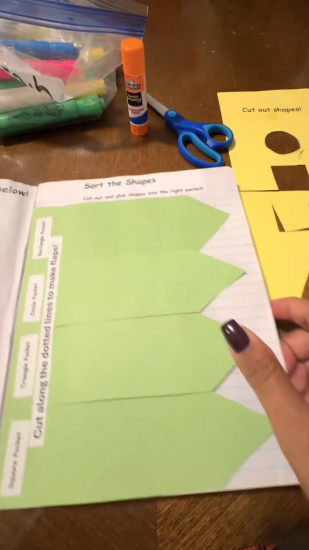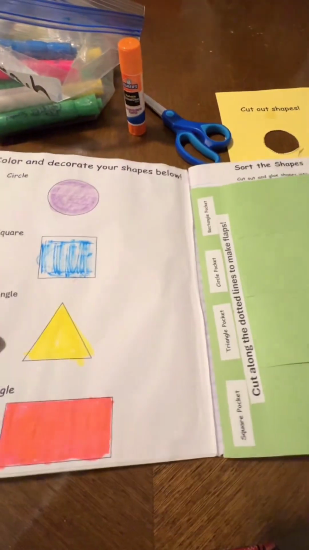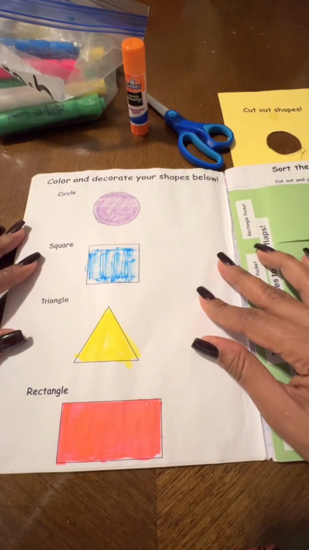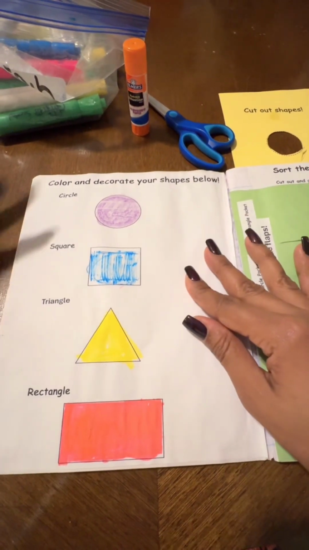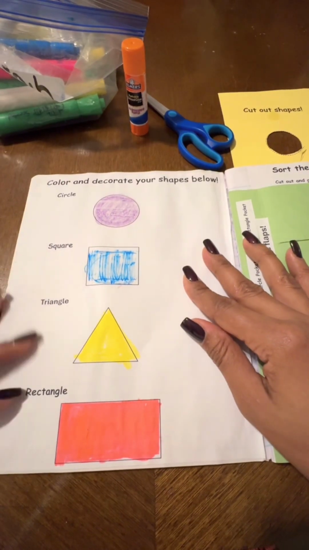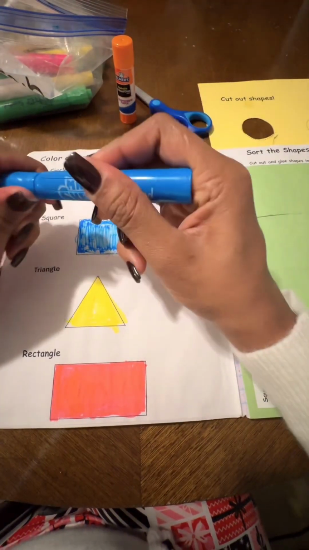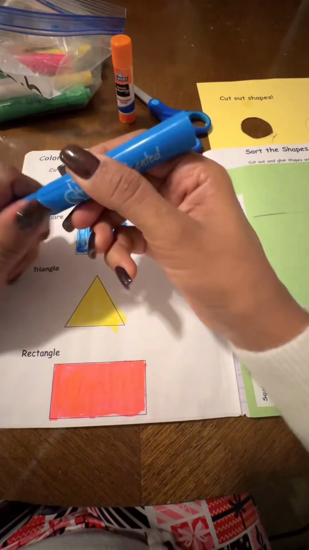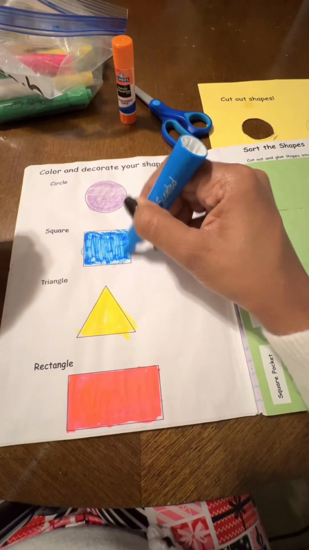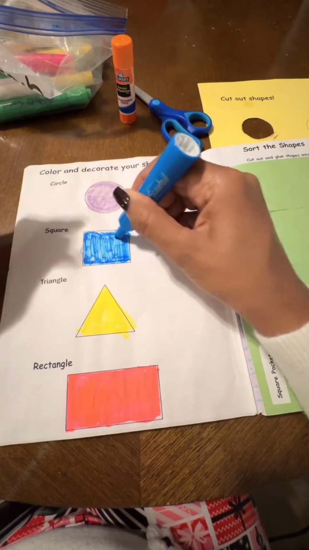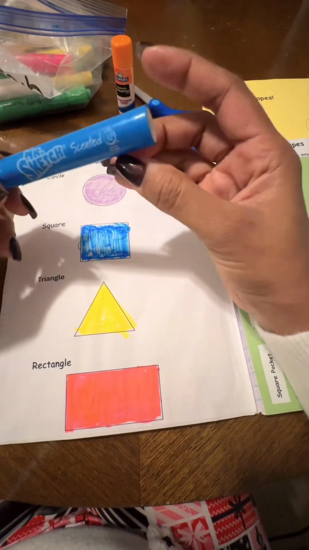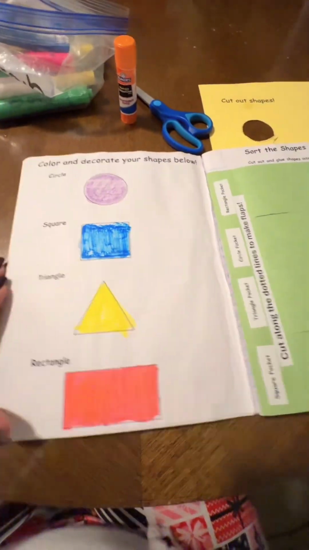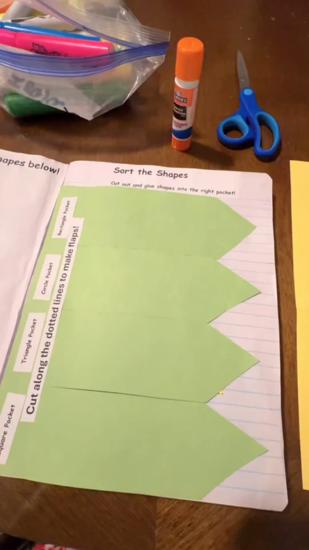For the second part of the book, I chose for them to color and decorate the shapes below: circle, square, triangle, and rectangle. The kids will choose a color they like and color the shapes. Some of the kids really love the smelling markers, so that will be a fun way to use them.